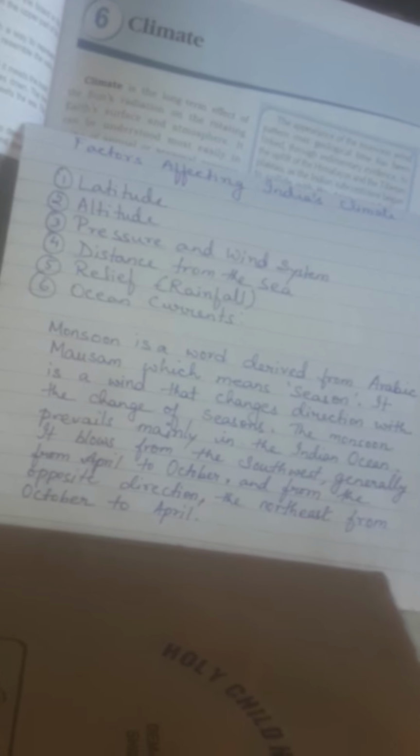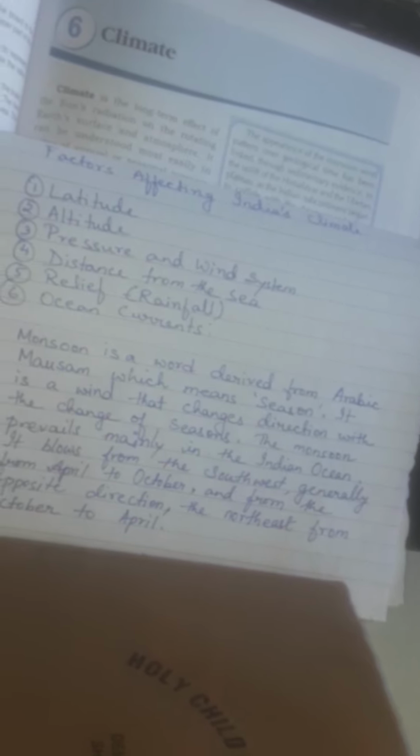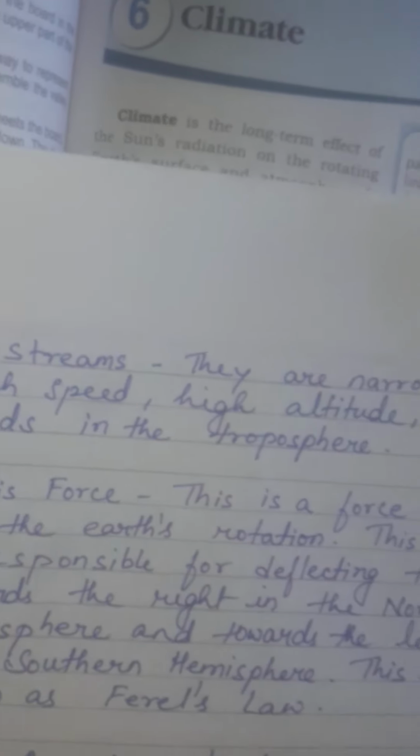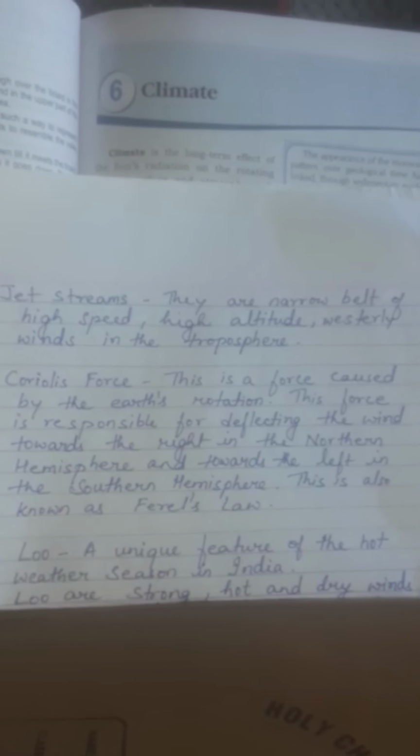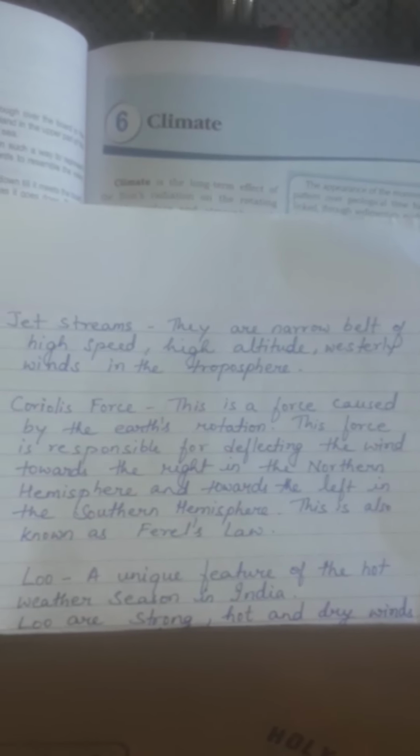Then we'll be seeing some other definitions in this lesson, which are known as the jet streams, the Coriolis force, the loo. Here we can see the jet stream. Please be clear with this jet stream. It is not any plane or something, but it is a narrow belt of high speed, high altitude, westerly winds in the troposphere. These are the winds which are named as jet streams.